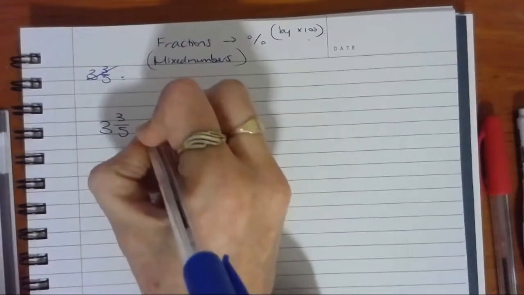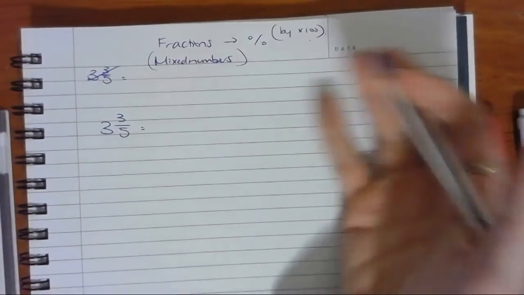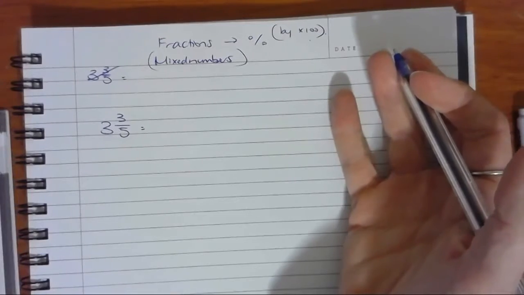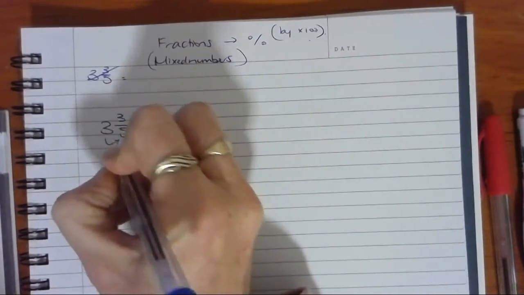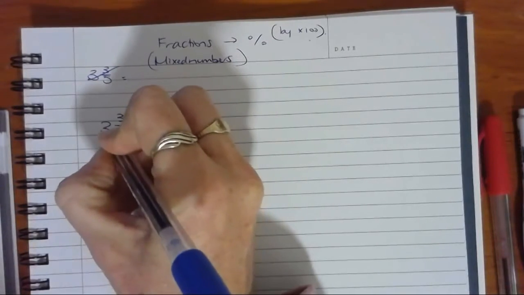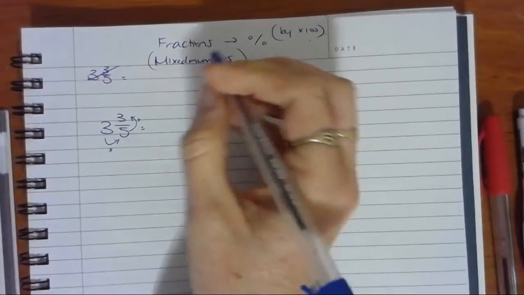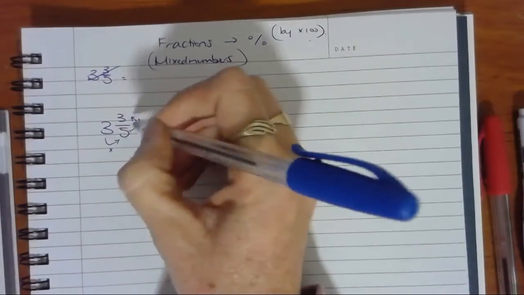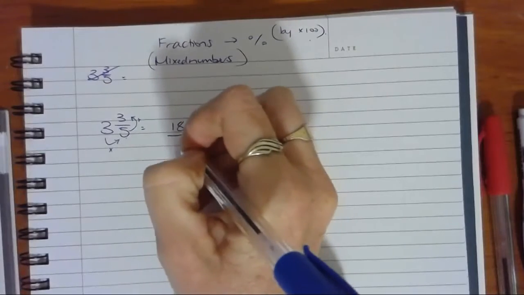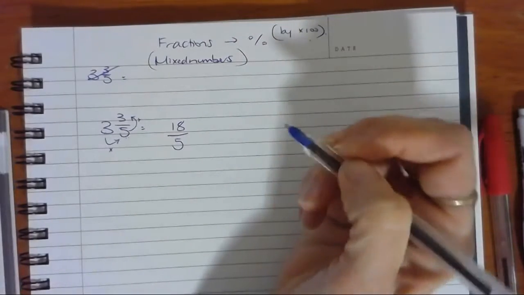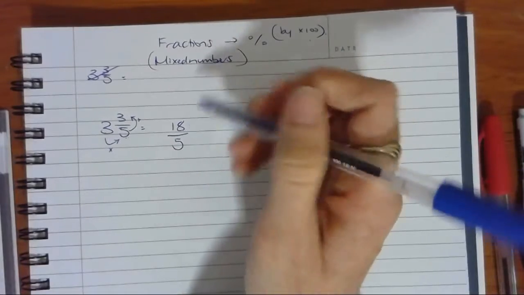Okay, so before we do anything else, we have to change this to an improper fraction so that we can do our multiplication. And the rest of the steps are the same, so this will be good practice. So we're going to convert here by timesing the whole number and the denominator, and then plussing, okay, our numerator on top. So 3 times 5 is 15, plus 3 is 18, okay? And then I'll write that all over my original denominator of 5, okay? So 3 3/5 is the same as 18 over 5.